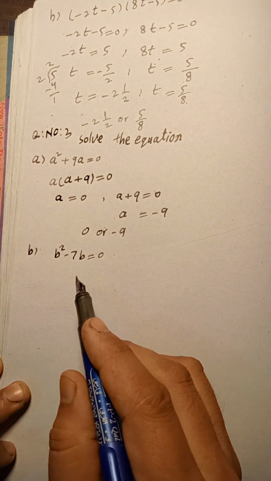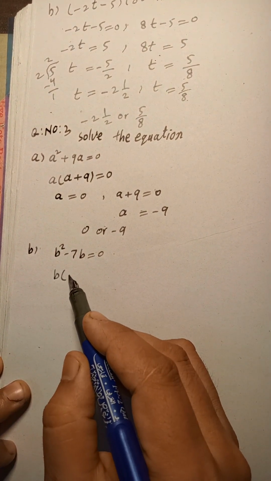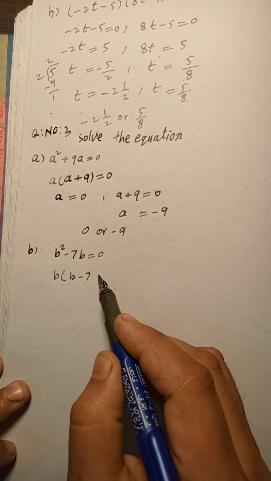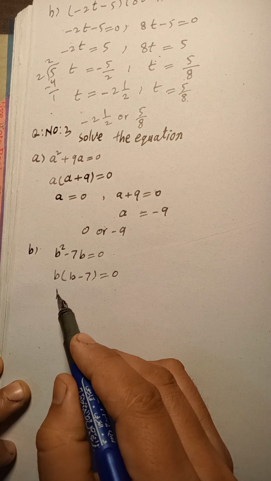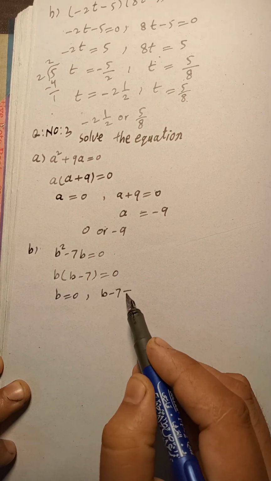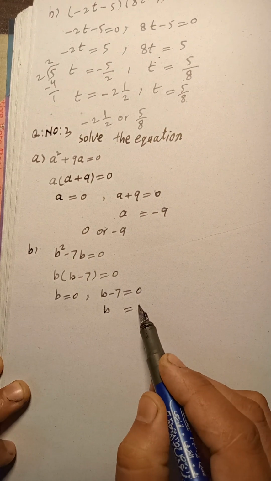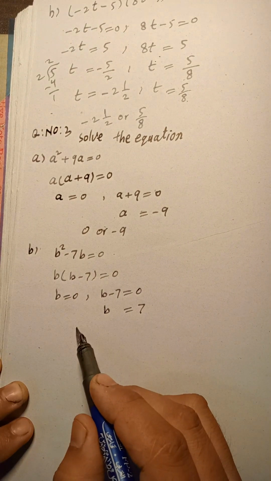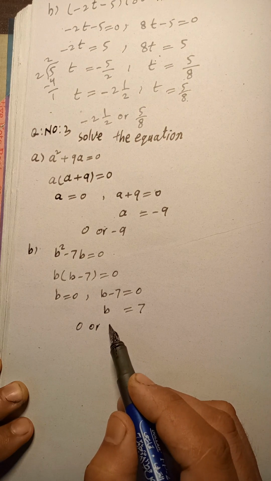Now see here, b squared minus 7b is equal to 0. You will take b as common, and b minus 7 will remain inside the bracket, is equal to 0. Now b is equal to 0 and b minus 7, second term, is also equal to 0. So b is equal to plus 7 on the other side. So you will write the answer 0 or 7.